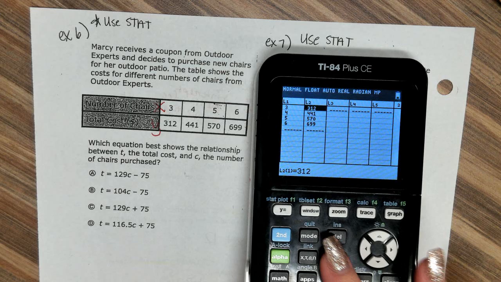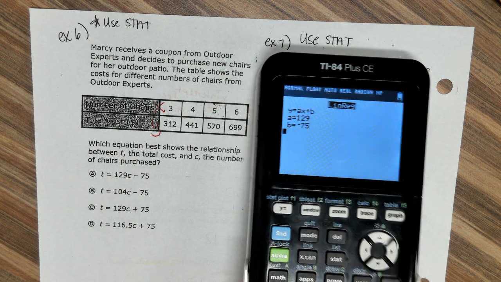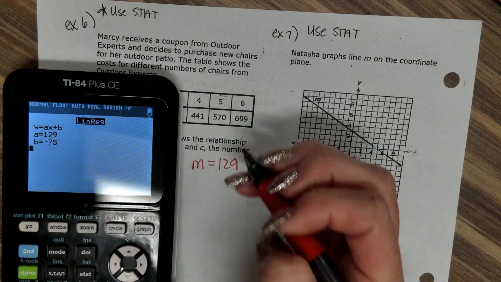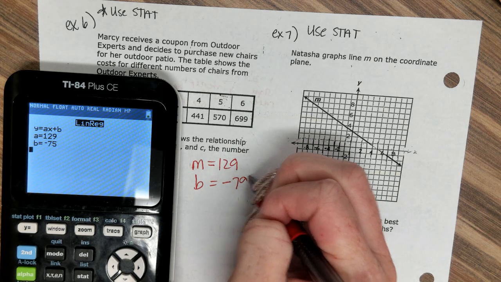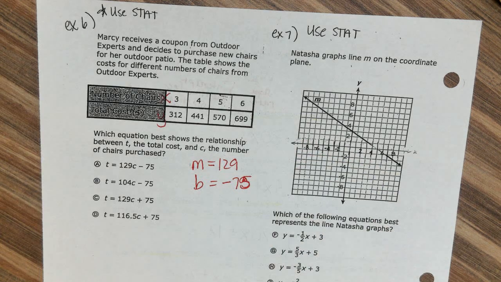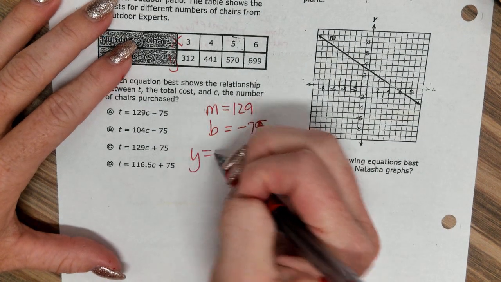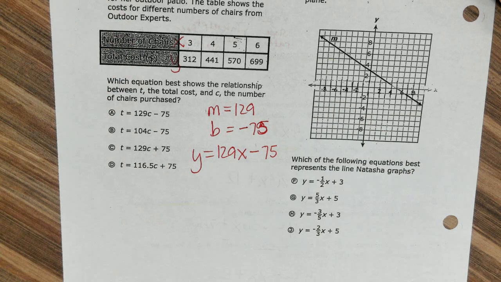Then you would hit stat calc, option 4. They gave you the slope. So the M was 129. What was the B? Negative 75. And now could I write a y equals mx plus b out of this? So y equals 129x minus 75. What would be the correct answer? A.